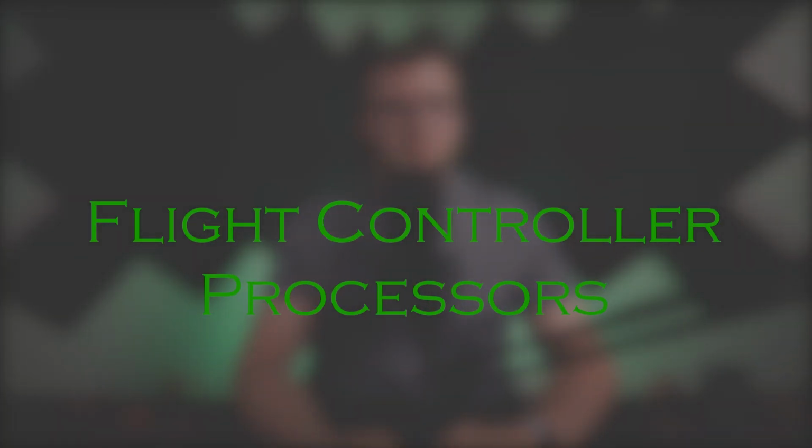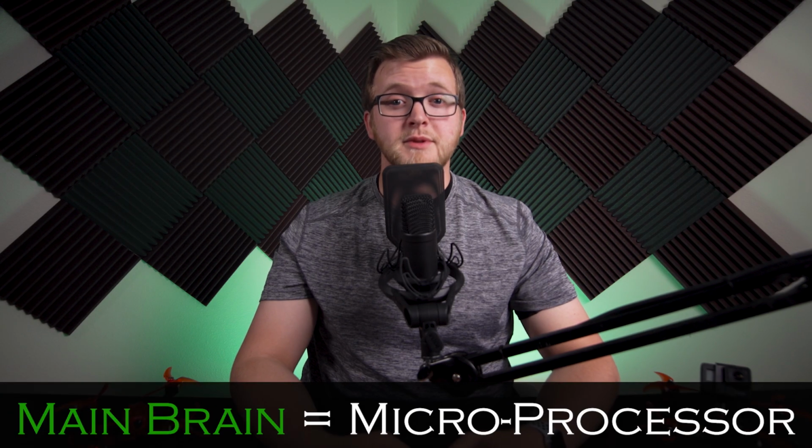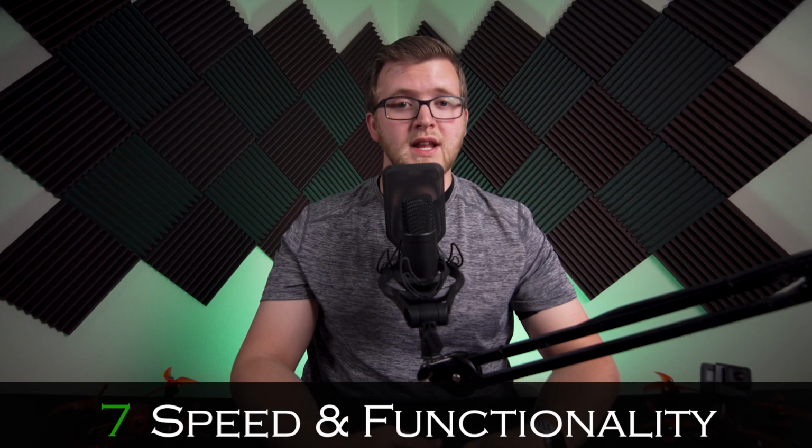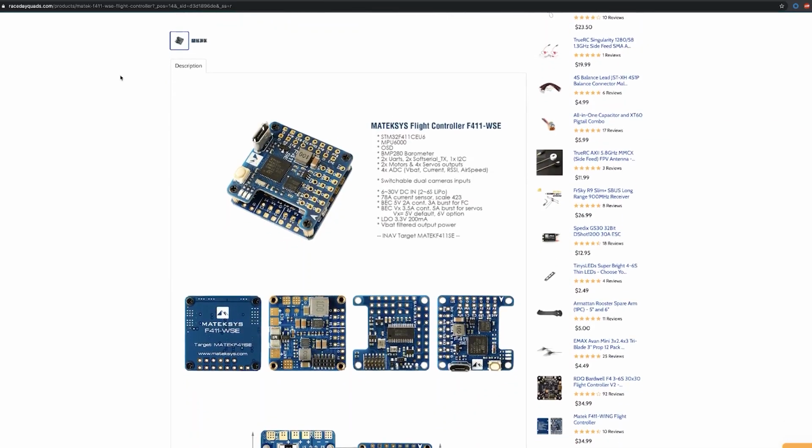Flight controller processors. The main brain of the flight controller is called the microprocessor. There are various types of processors available. These are differentiated through a simple rating system, and each processor is marked with a value between F1 to F7. The number after the F indicates the speed and functionality a processor is capable of. The most common ratings you will see today are F4 and F7.